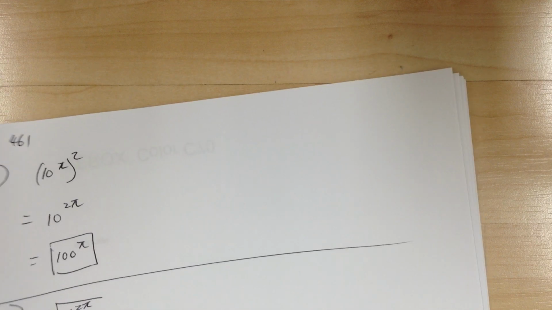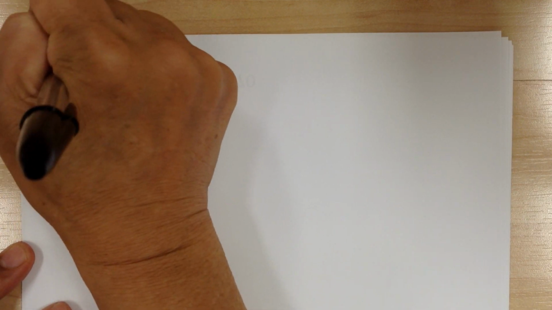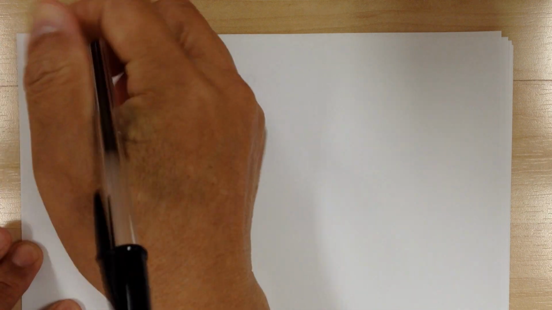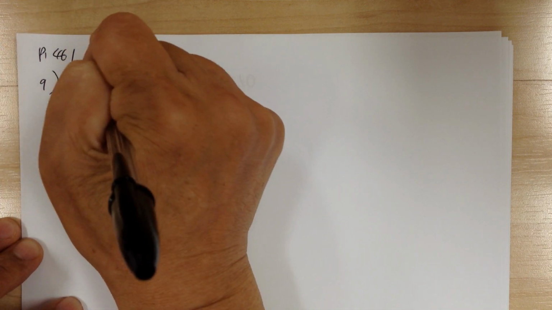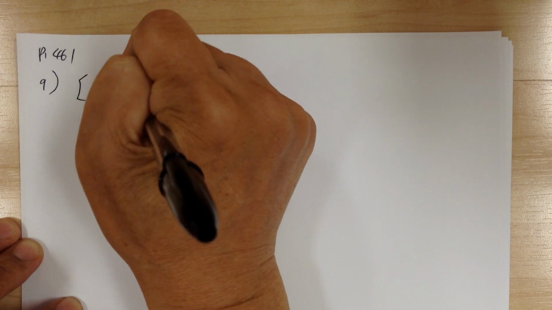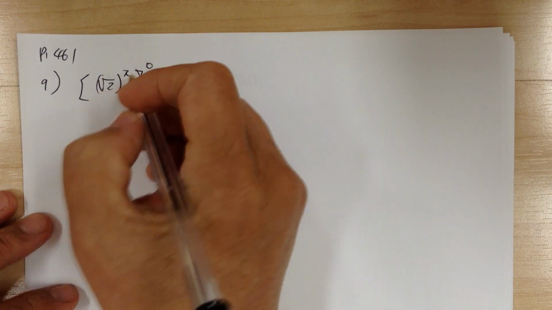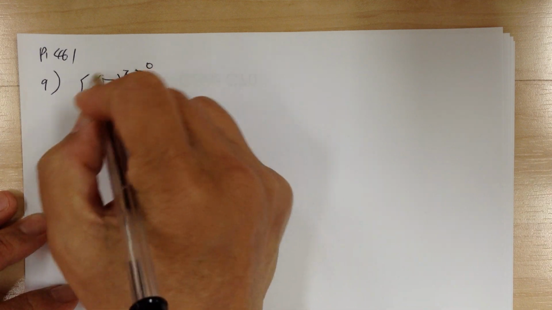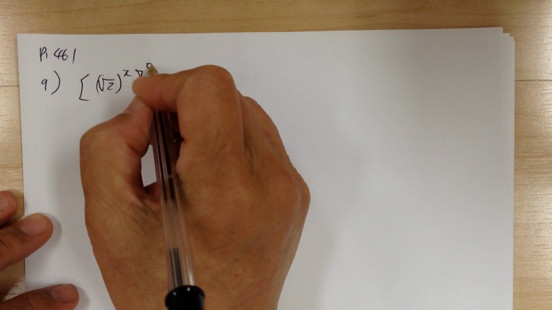Okay, let's go to the next one. Number 9. You have the square root of 2 to the pi, to the 0 power. You don't even have to bother to work it out, because this whole thing to the 0 power, when the exponent is 0, your answer is equal to 1.